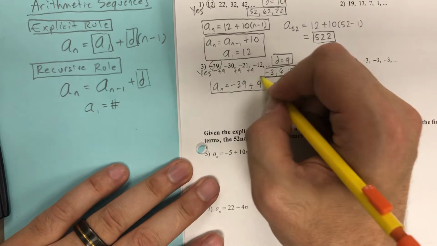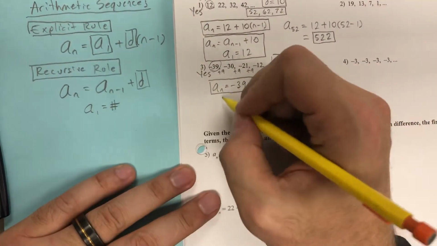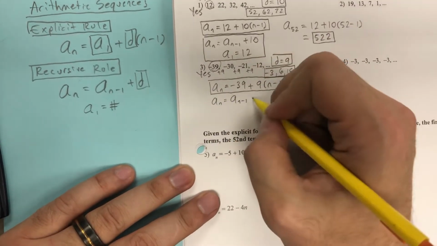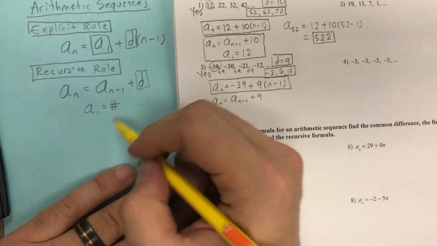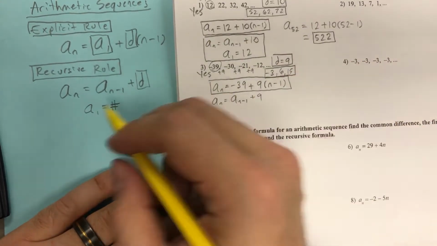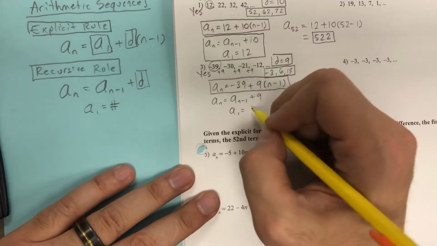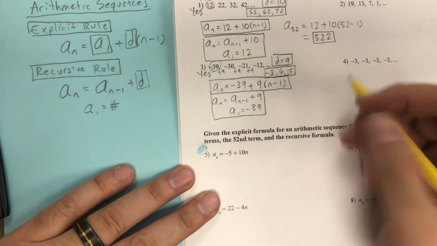There's my explicit rule. Now let's write up the recursive rule. AN is equal to AN minus 1 plus my common difference, which is 9. So you just follow the formula. And then the second part is the first term. So I listed off A1 is equal to negative 39. There we go, recursive rule, all done.